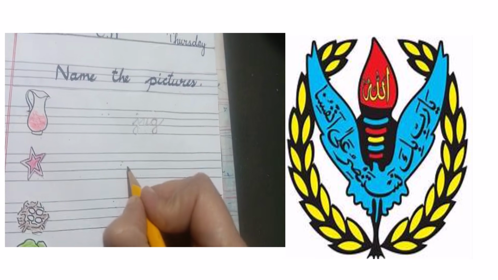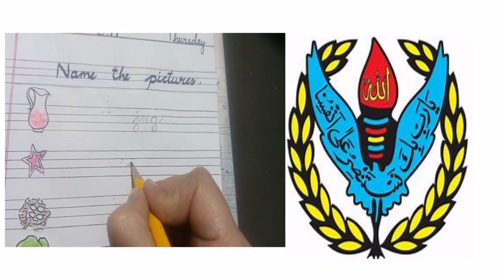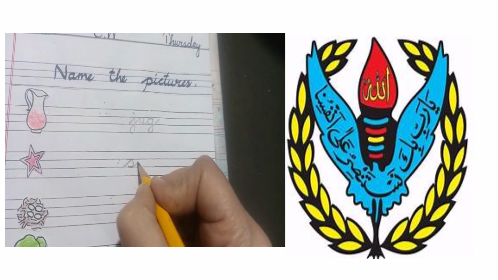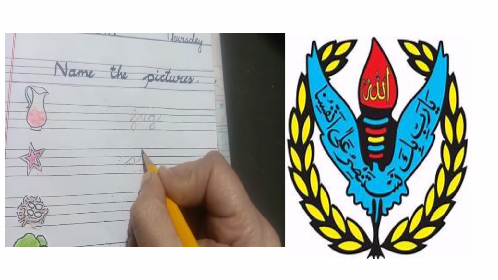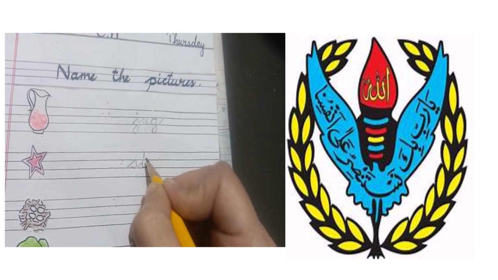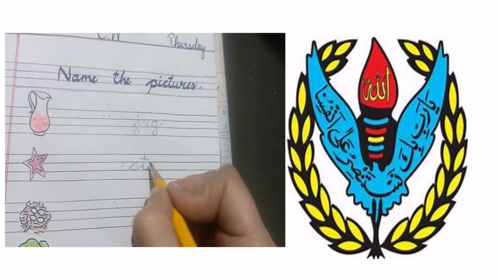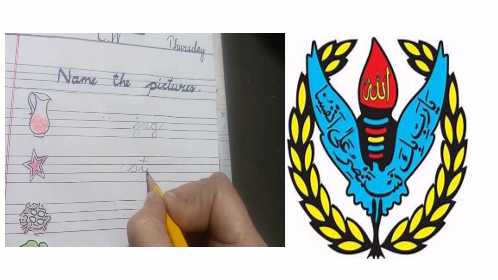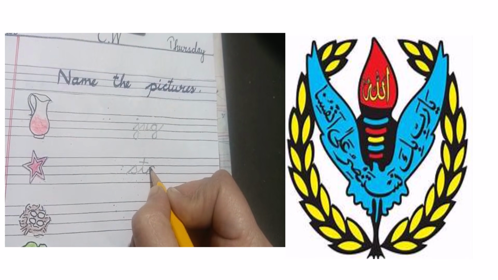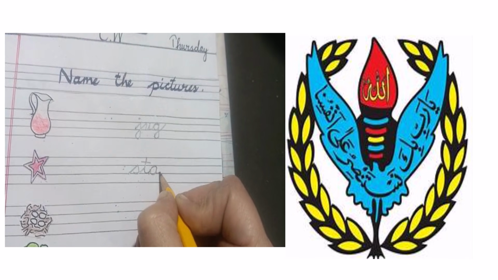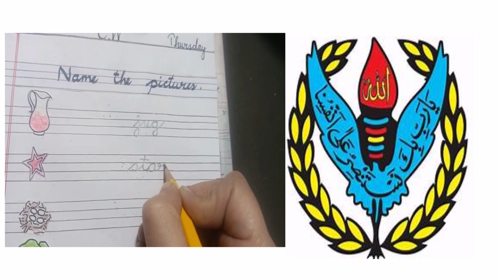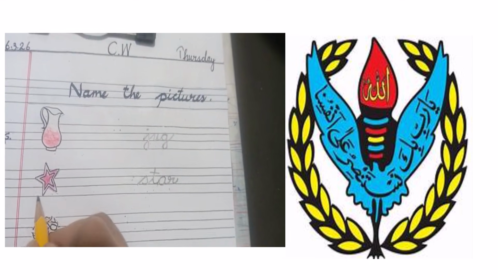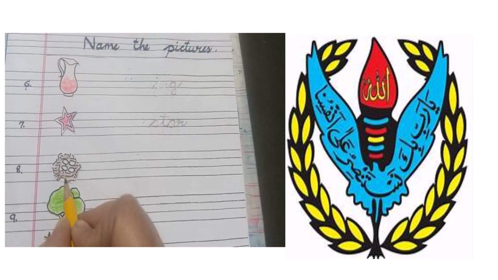The spelling of star is: you will start from the grass line like this, make a joining tail, go up like this, make T like this, join this line to A and R. Yes, S-T-A-R, star. The next picture is nest.